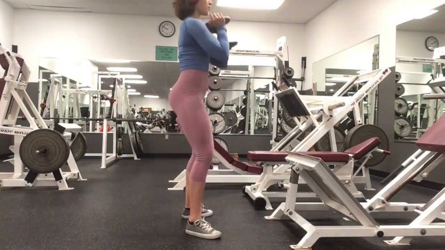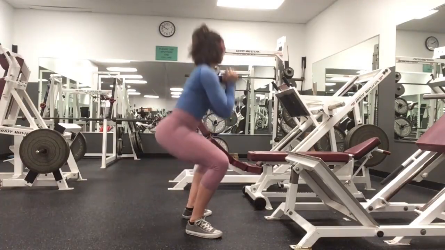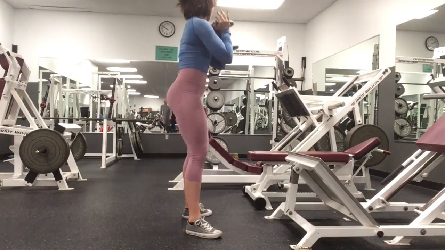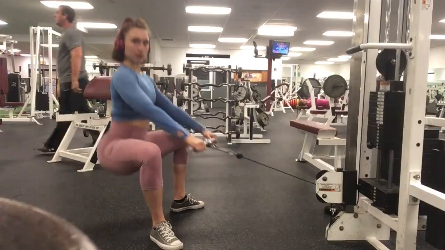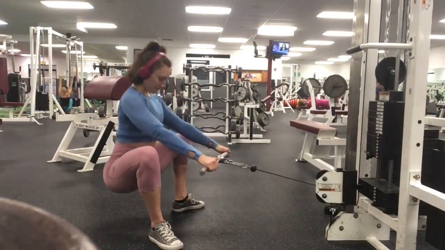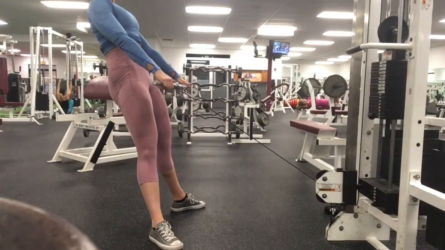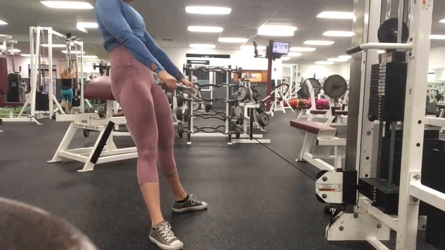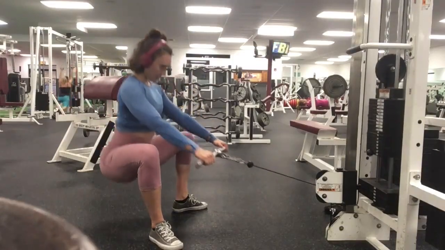You can also do a regular goblet squat, especially if you're just starting out. This is an excellent exercise, really basic, really excellent. Here I'm doing what I like to call a cable squat, and this allows you to lean back very far, similar to the Smith machine, and it's great for people who have bad knees because it takes pressure off the knees, so definitely try this. It's also great with a pulse and a wider sumo stance.